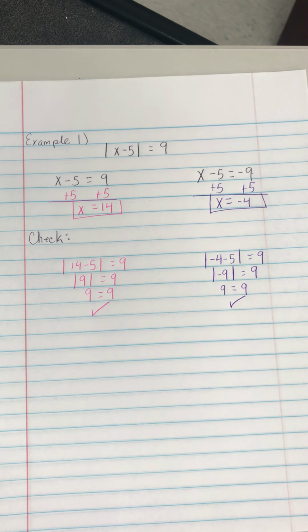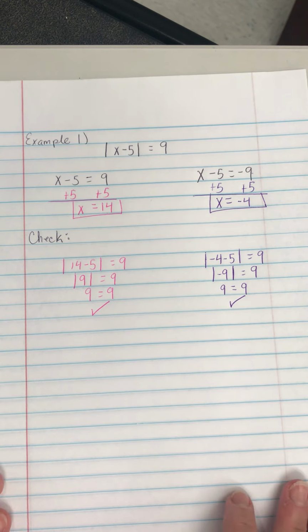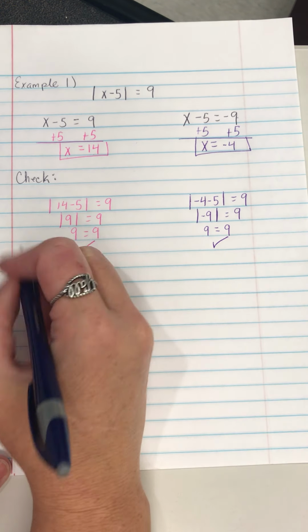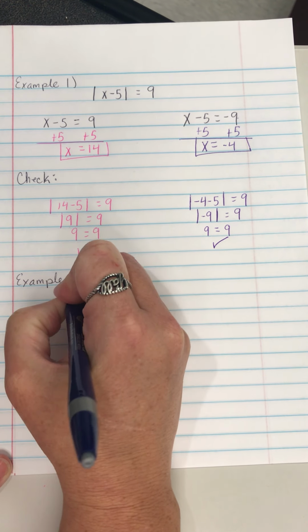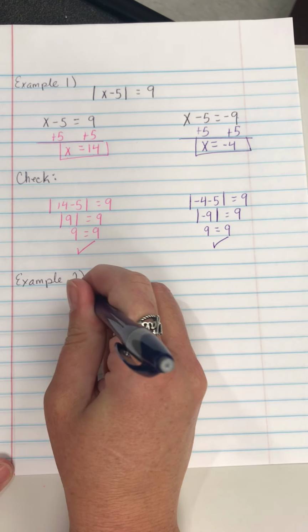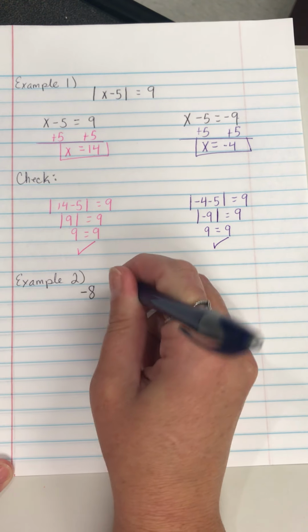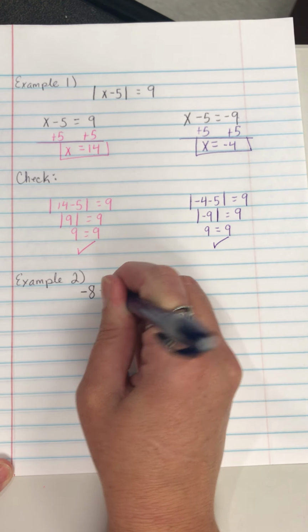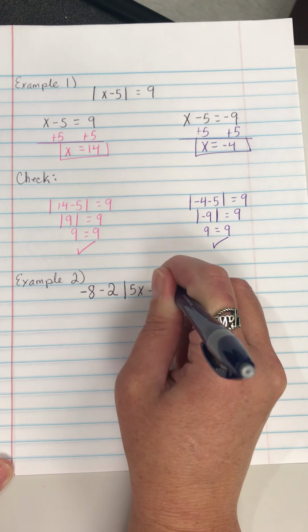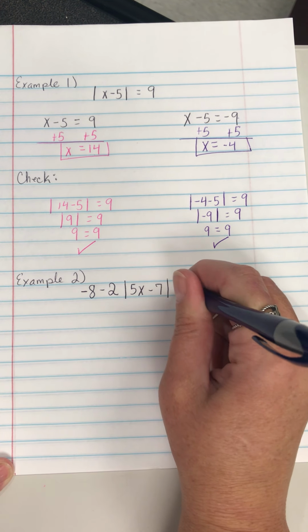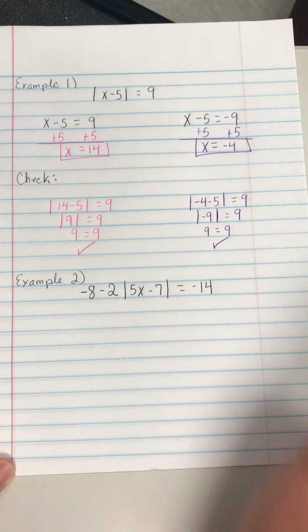Now let's do one where the absolute value is not isolated yet. Okay, so let's look at example 2. Negative 8 minus 2, absolute value bars of 5x minus 7 equals negative 14.